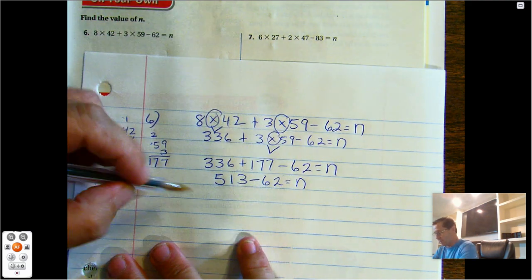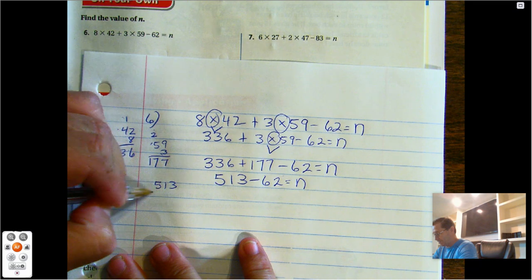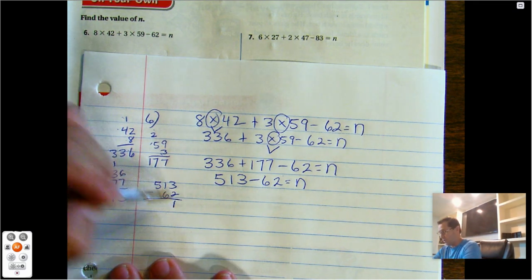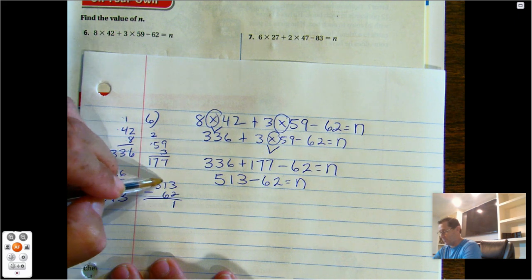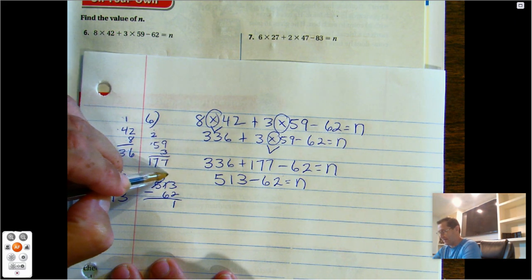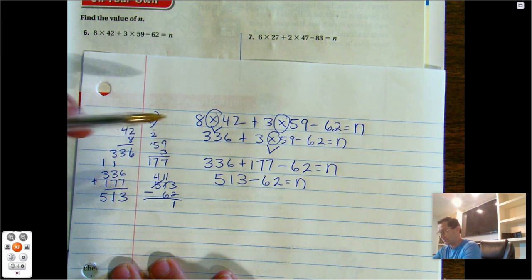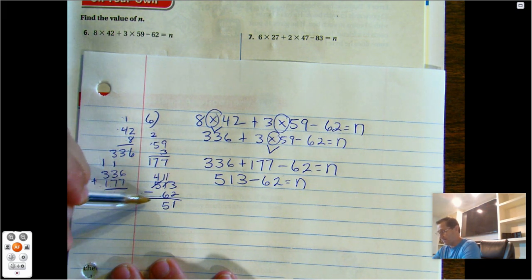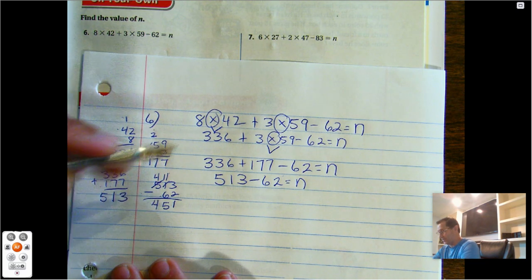So I'm going to rewrite that here. 3 take away 2 is 1. I can't take 6 from 1, so I'm going to regroup the 500 as 400 and 10 tens. 11 take away 6 is 5 tens, and 400 take away nothing is 400. So 451 is the answer for number 6.